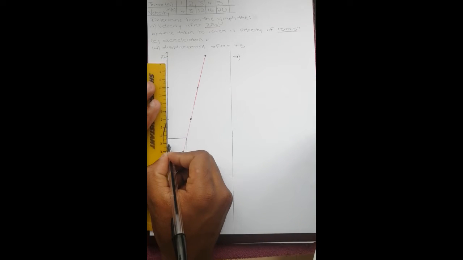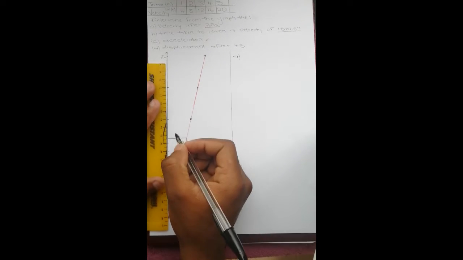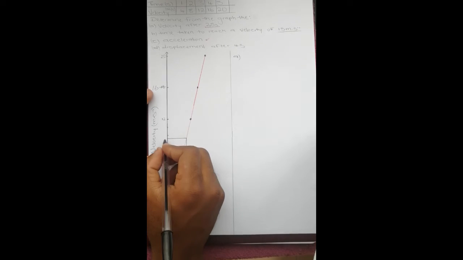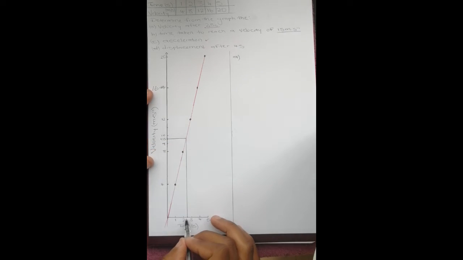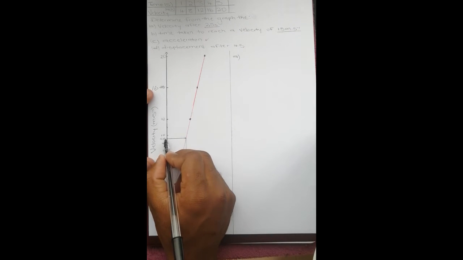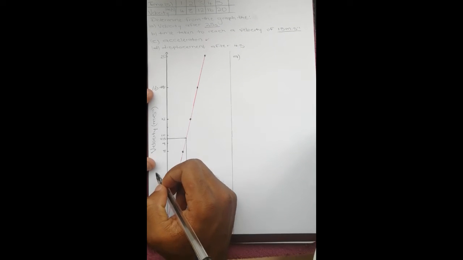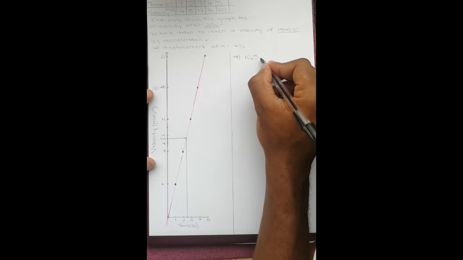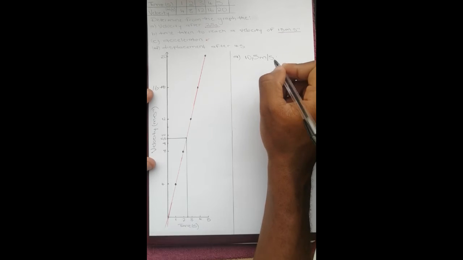The values are, we've got 7 here, we've got 9, we've got 10, we've got 11, and this is in between 9 and 10, so this is going to be 10.5. So that means at 2.5 seconds our velocity is 10.5 meters per second.